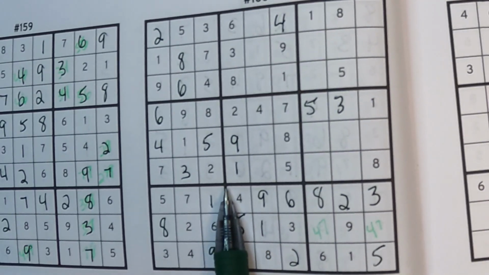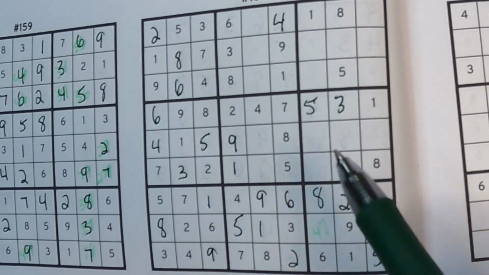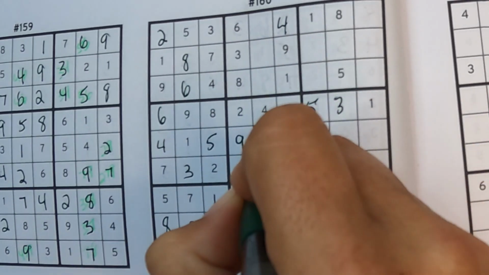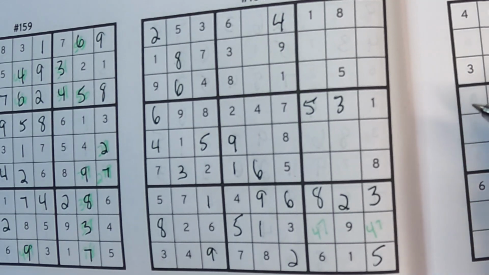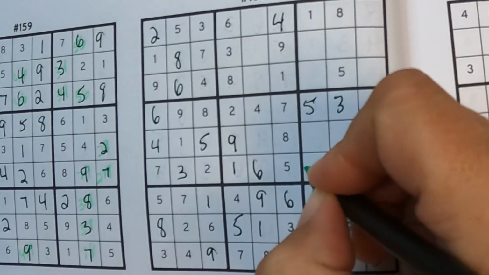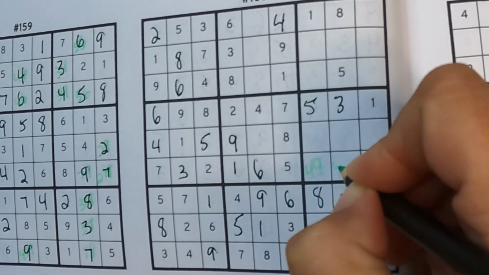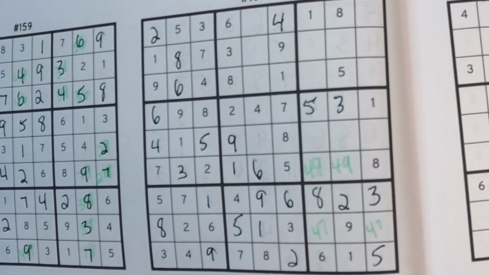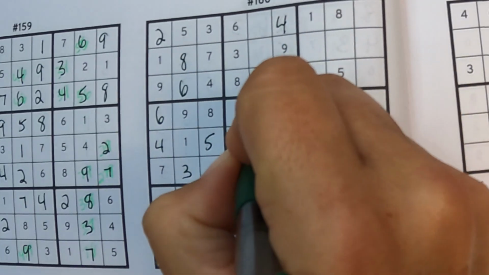For this row, we're missing 4, 6, and 9. We've got 4 and 9 here, so this is our 6. I don't see any other help, so 4, 9. For this box, we're just missing a 3.